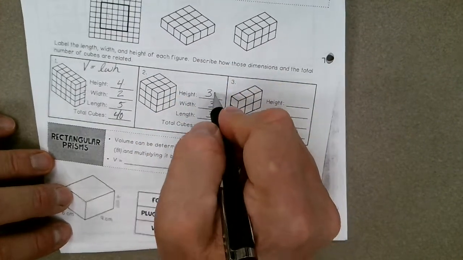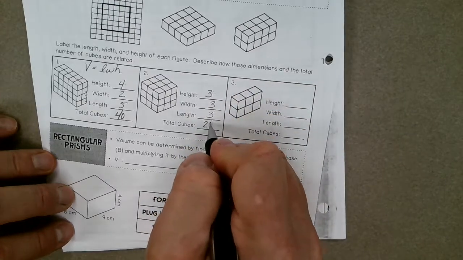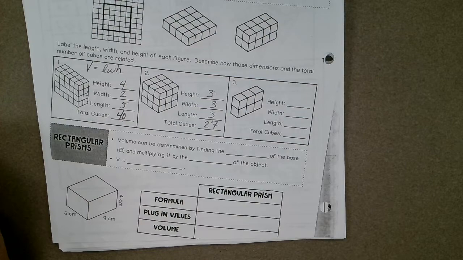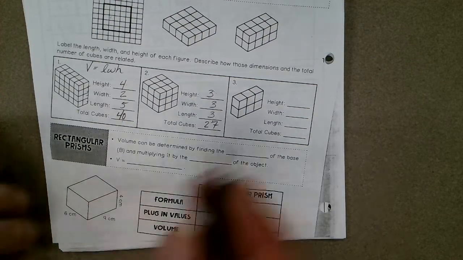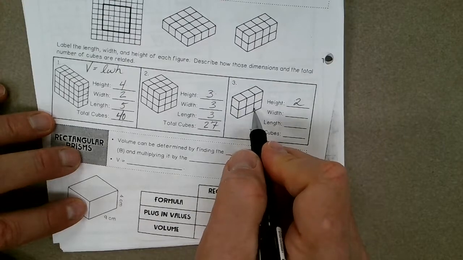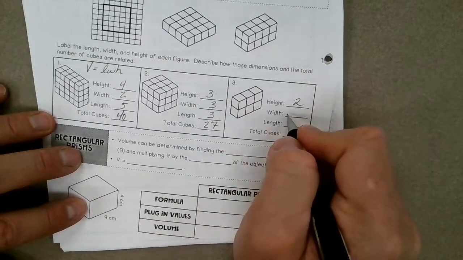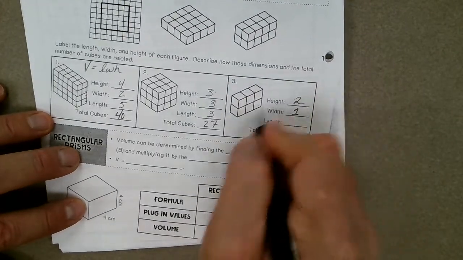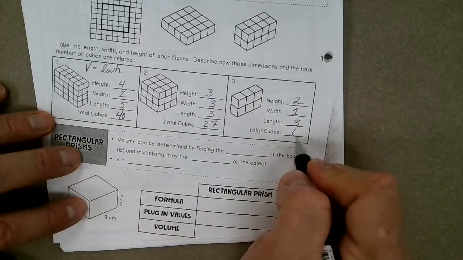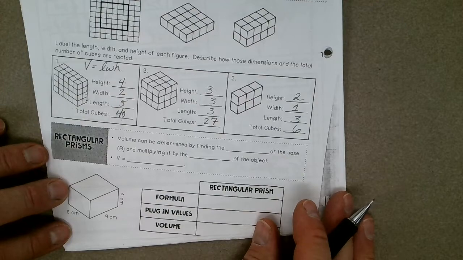But 3 times 3 is 9. 9 times 3 is 27. Next one up, not as big, but still important. Height is 2. The width is 1. There's only one wide, right? And the length is 3. So the volume of this is 6 total cubes.